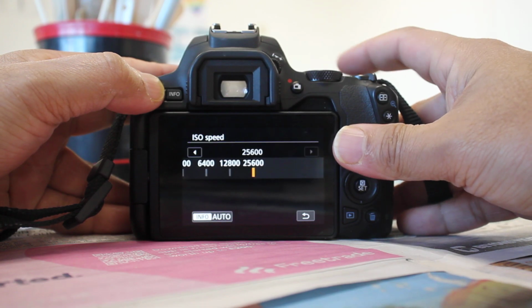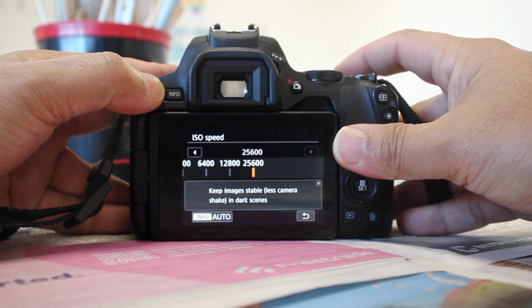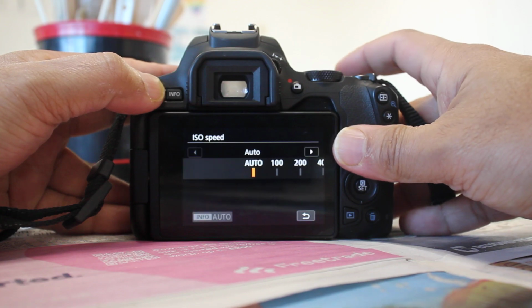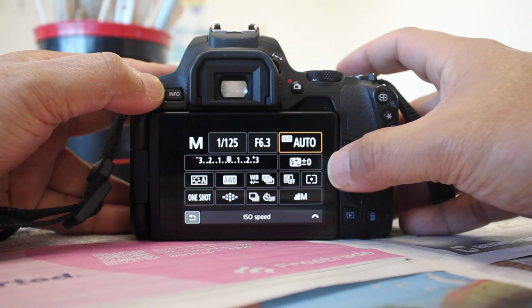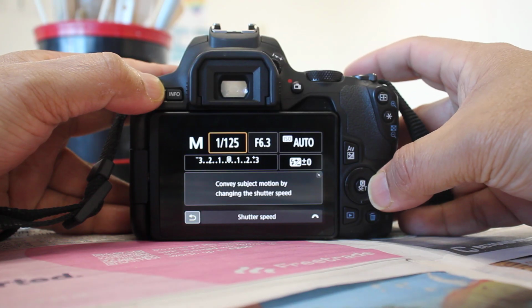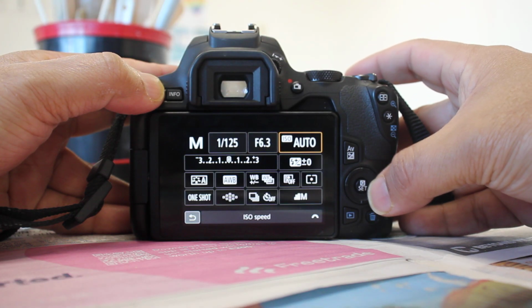So if I want to take it right up to 256,000, I think it goes up to. So I can take it all the way up, and I can also have it in auto. So there's my three settings for aperture, shutter and ISO.